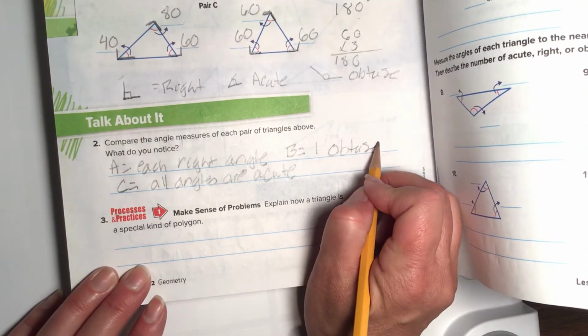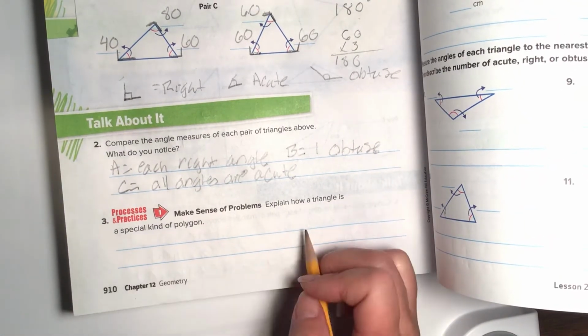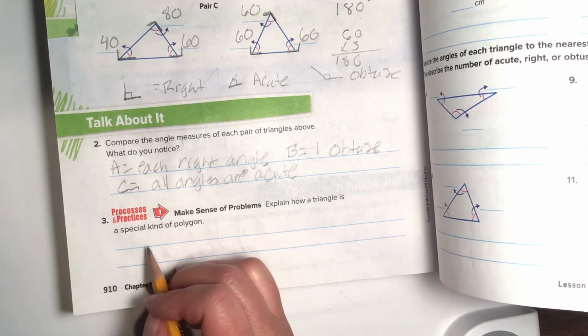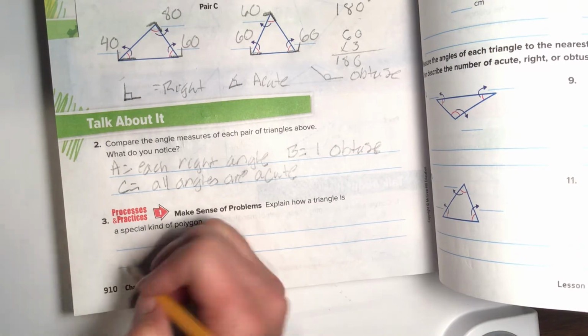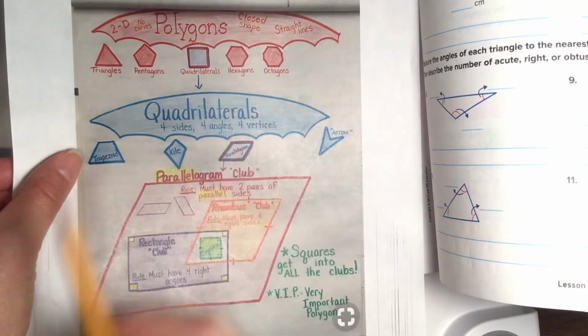All right. Number 3, make sense of problems. Explain how a triangle is a special kind of polygon. Well, for polygon, we had to have these qualifications, right?